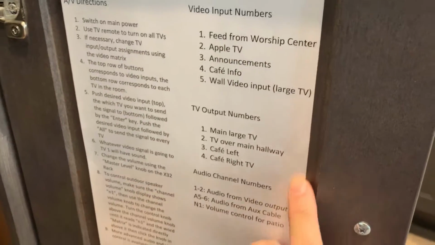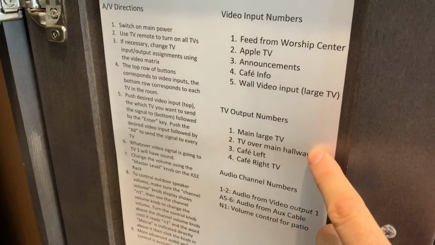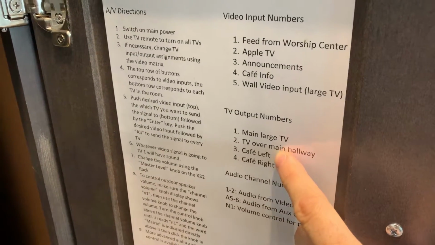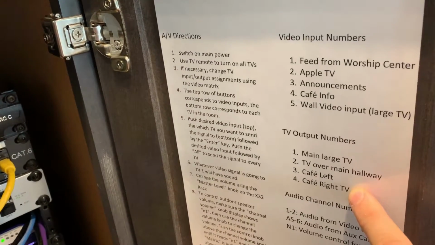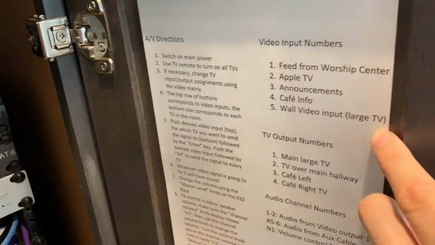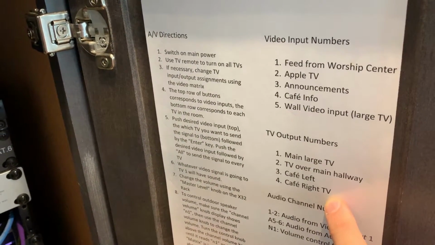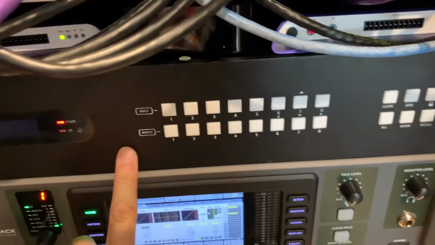So, what you need to do, and then the output TVs: the main large TV over by the couches, the TV over the main hallway where the announcements are, and the right and left TVs above the cafe. Let's say we wanted to put the feed from the Worship Center on the cafe right TV. This is our video matrix, that's what this is called.